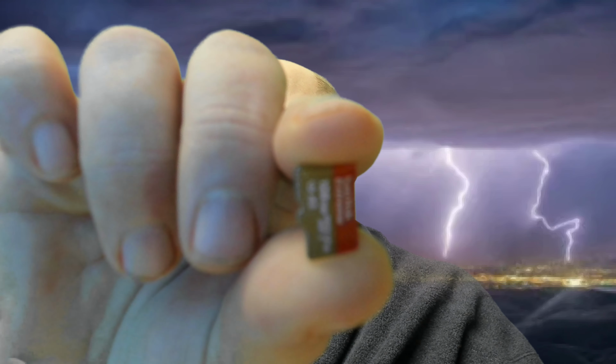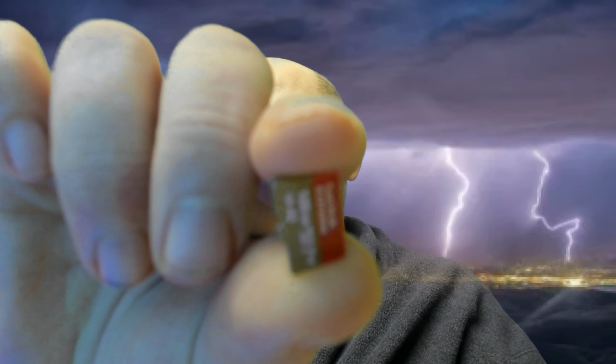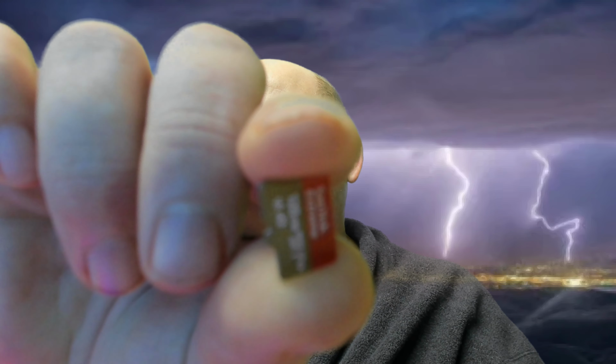This is 128 gigabytes, I believe. Let me see. Can't tell. I can't see it. I'll be able to zoom in on this later, but I think that was 128 gigabytes of storage, and that's no good. So that was a decent amount of footage that is no longer there.